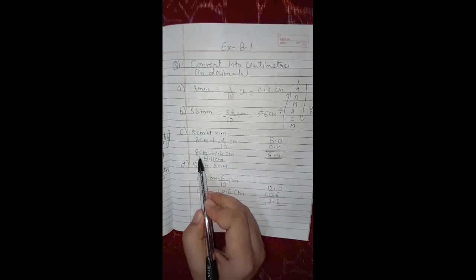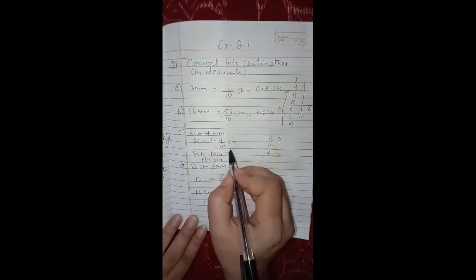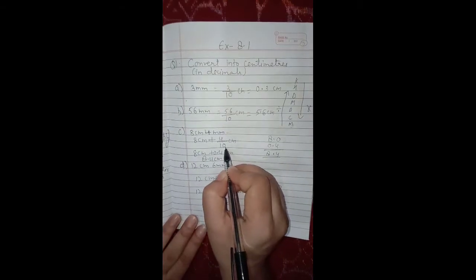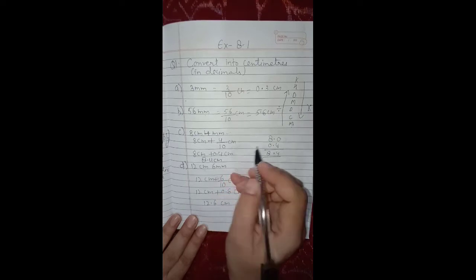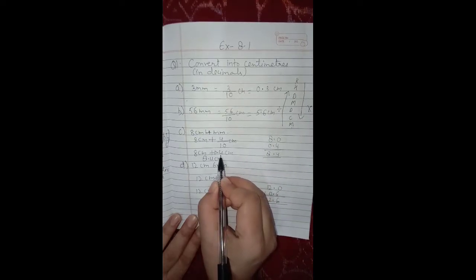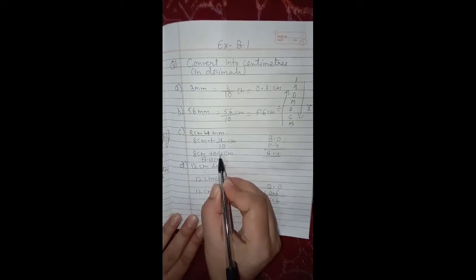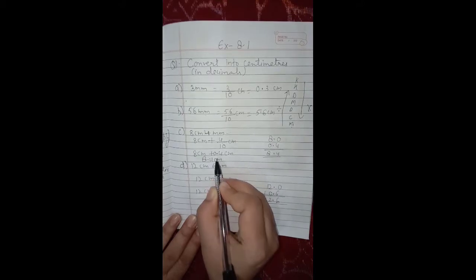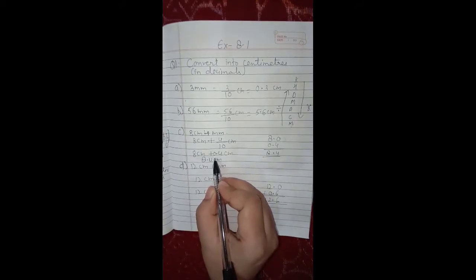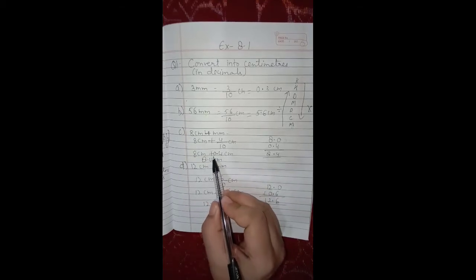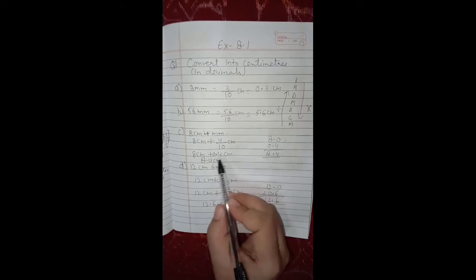So 8 centimeter will be written as it is, and here the denominator is 10, means there is only 1 zero in the denominator, so you write the numerator 4 and counting from the right side, before one digit put decimal, and then 0 will be written in the whole part because there is nothing in the whole part. So 8 centimeter plus 0.4 centimeter. Now we have to add it.